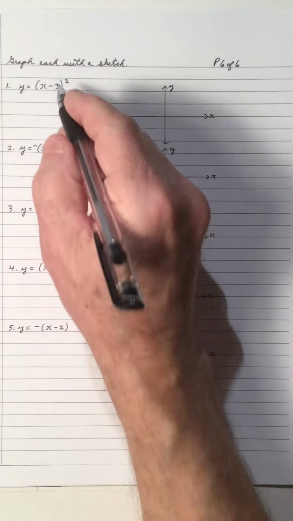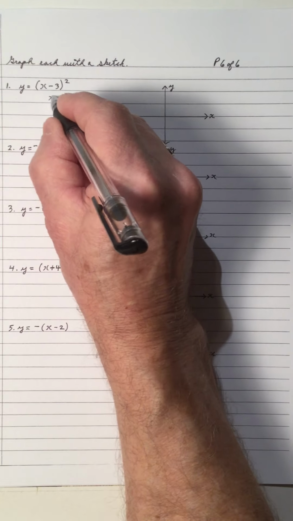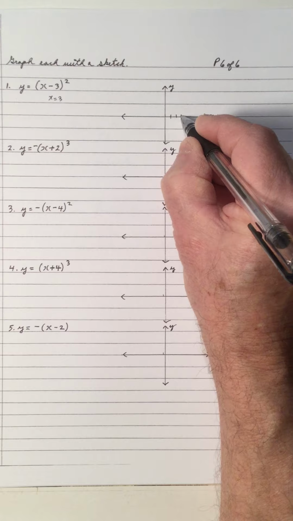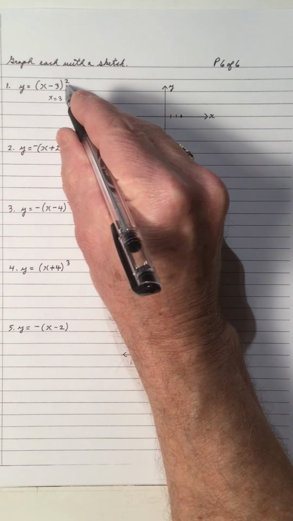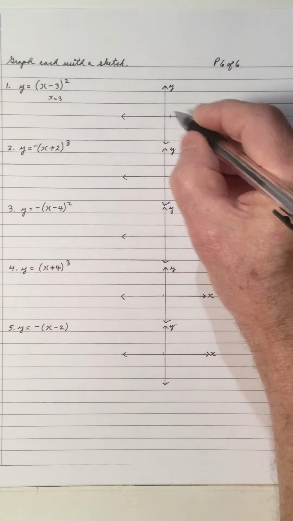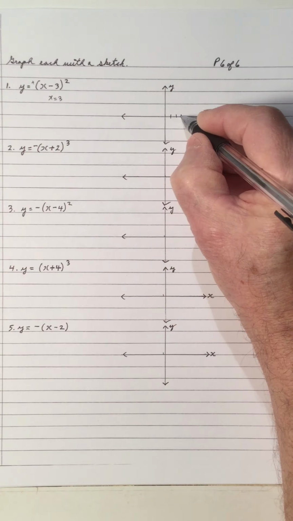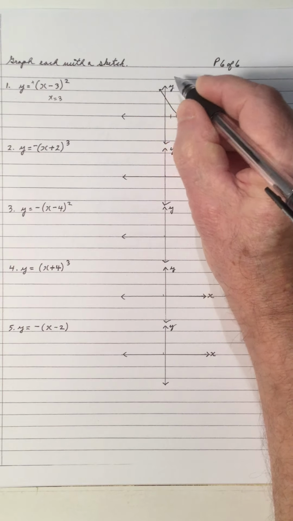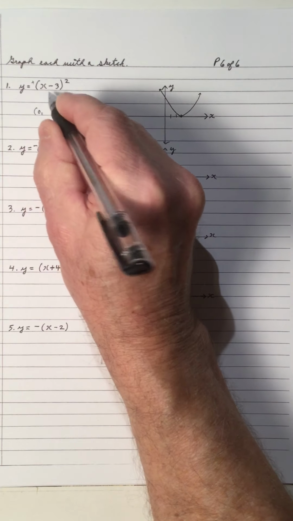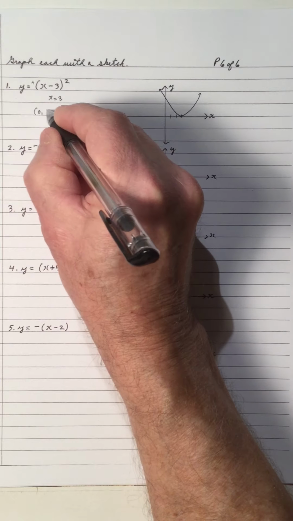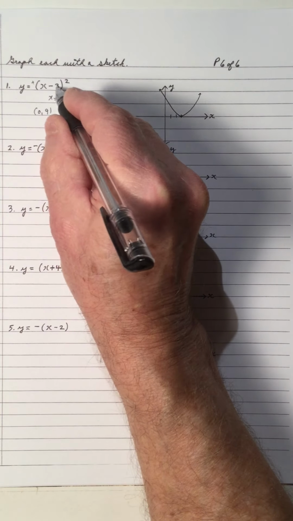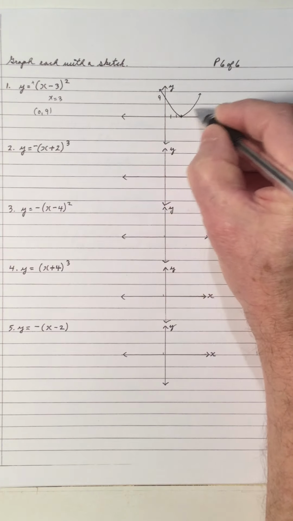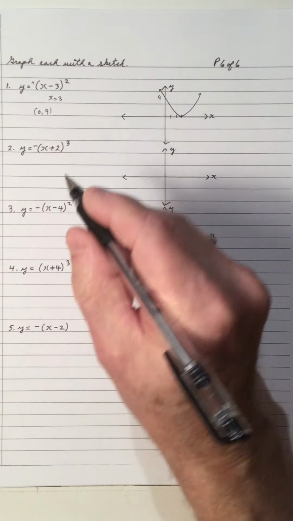So here I go. Again, I have the x-intercept at 3. So that means it's over on this side right here at 3. Because it's a square, it's going to be a parabola. It's going to bounce off, and it's a plus, so it's going up. So it's like this. If you want to check, if you let x equal 0, you'll get a 9. x is 0, negative 3 squared is 9. So this right here is a 9. So that's a parabola square.